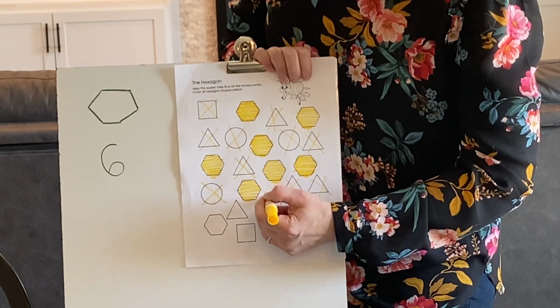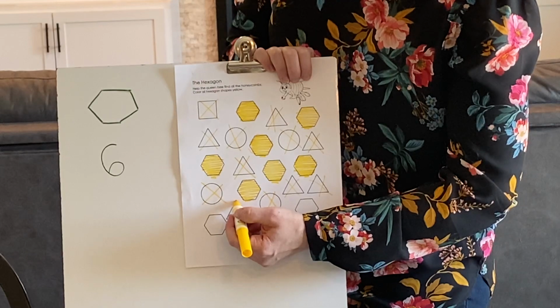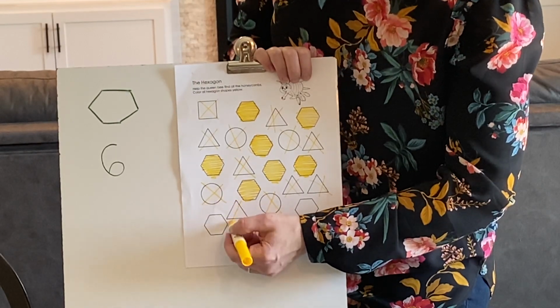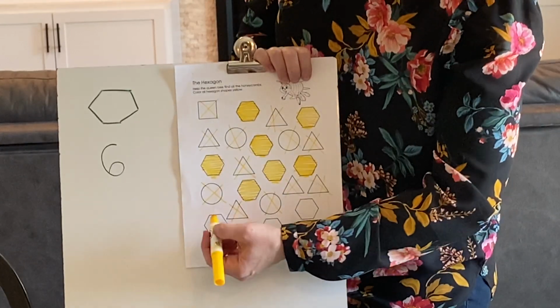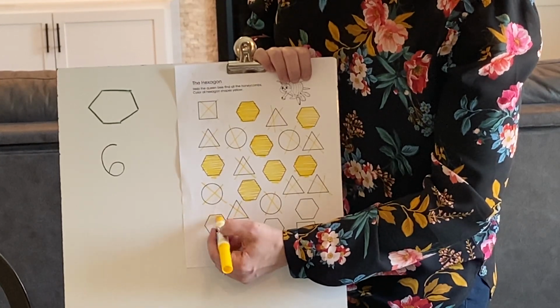Like all of these circles. No way. Oh, here looks like it's another triangle. 1, 2, 3. That's not a hexagon. This one looks like one. Let's count just to be sure. 1, 2, 3, 4, 5, 6. Yep.